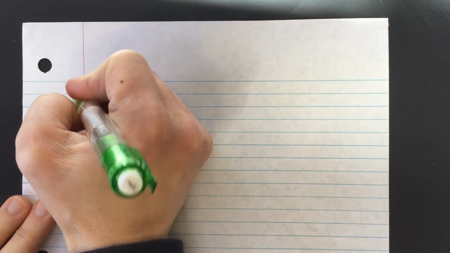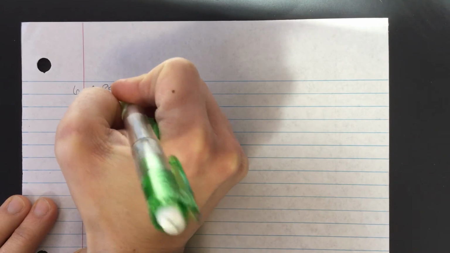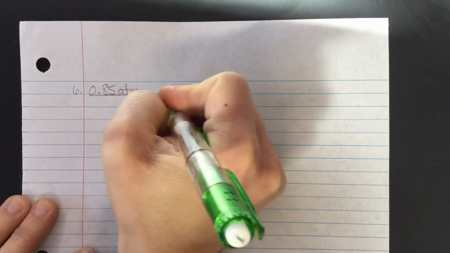For 6, the problem says, express a pressure of 0.85 atmospheres in torr, psi, and pascals. Remember significant figures. So I start with my 0.85 atmospheres. And I go back to my list that you have in number 5.